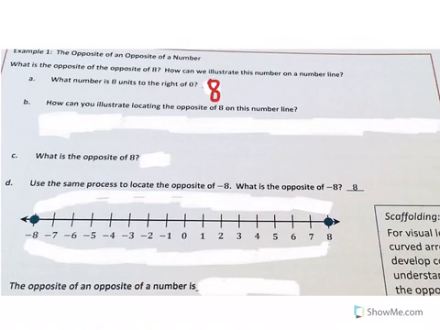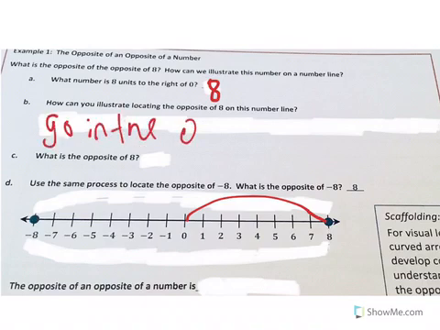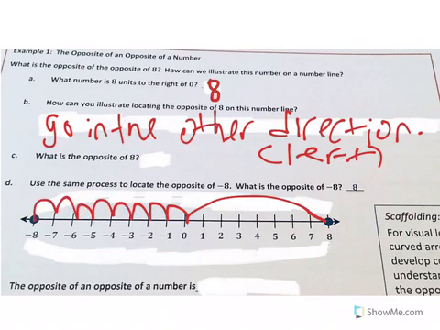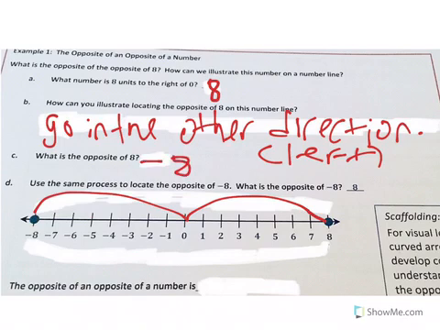How can you illustrate locating the opposite of 8 on this number line? Well, if we went 8 to the right to find 8, the opposite would be to go in the other direction, correct? So we go left 8 units. 1, 2, 3, 4, 5, 6, 7, 8, and we end up at -8. So the opposite of 8 is -8.